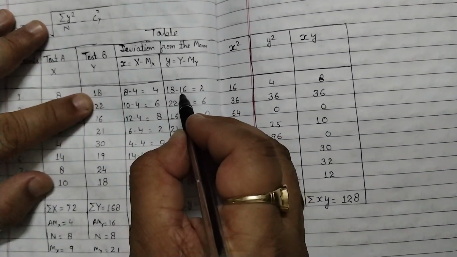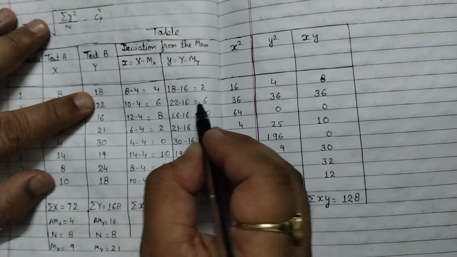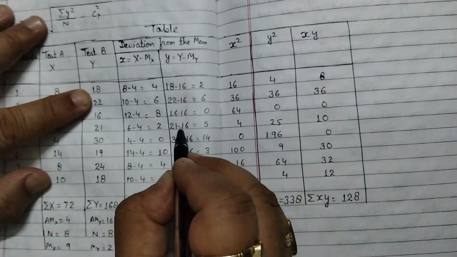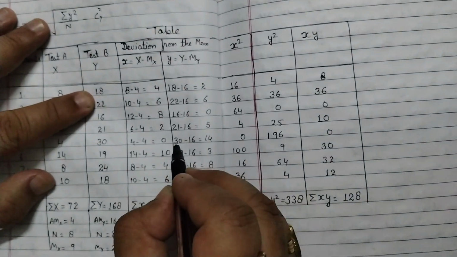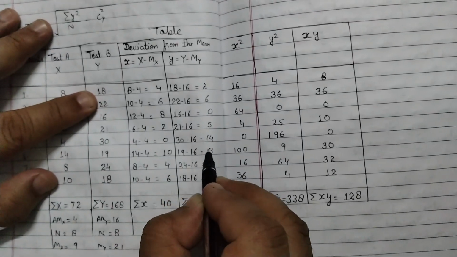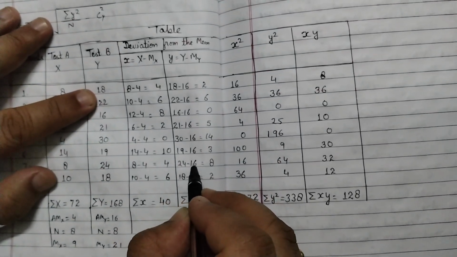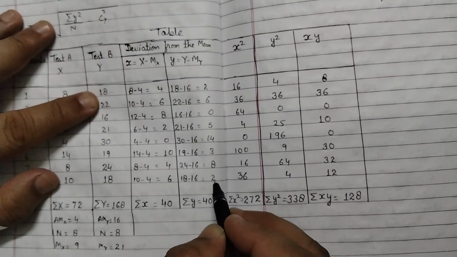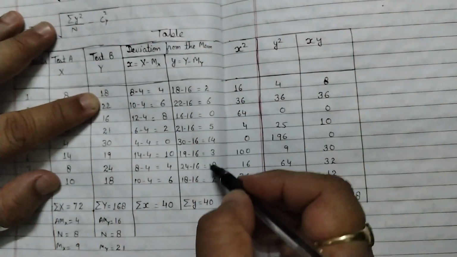So 18 minus 16 is 2, 22 minus 16 is 6, 16 minus 16 is 0, 21 minus 16 is equal to 5, 30 minus 16 is equal to 14, 19 minus 16 is equal to 3, 24 minus 16 is equal to 8, 18 minus 16 is equal to 2. Again sum up all these values.